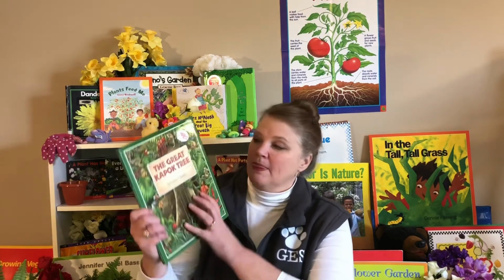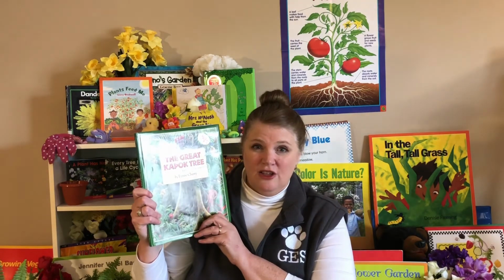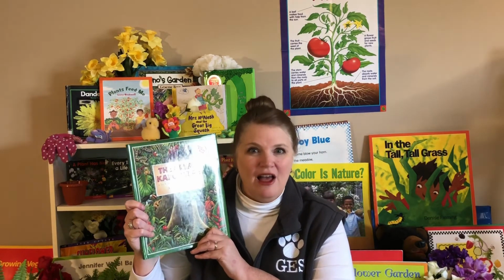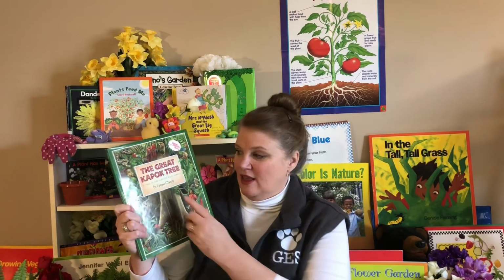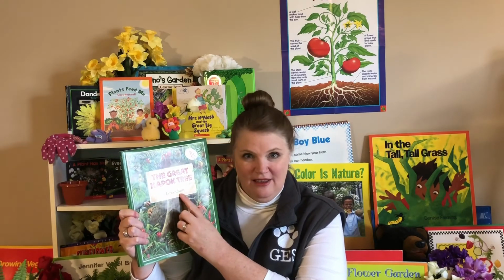Do you remember what setting means? The setting means where our story and when our story takes place. And this story is going to take place in the rainforest. And this book is called The Great Kapok Tree. And it's written and illustrated by Lynn Cherry.